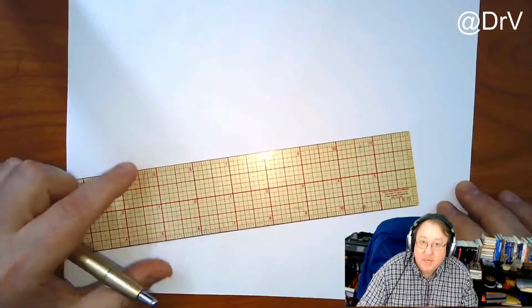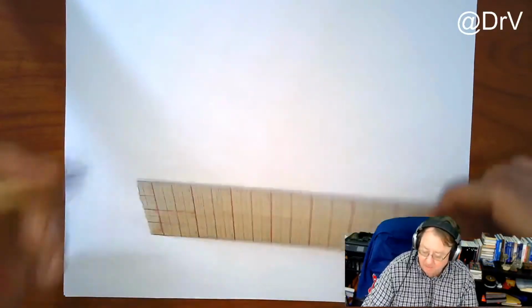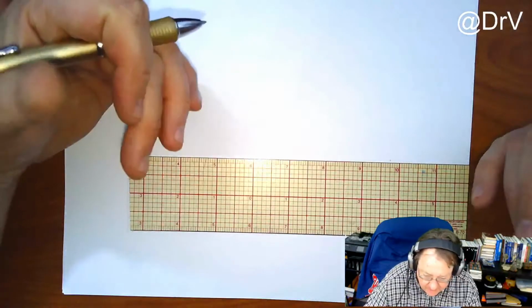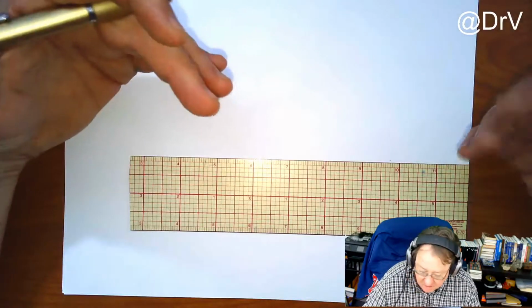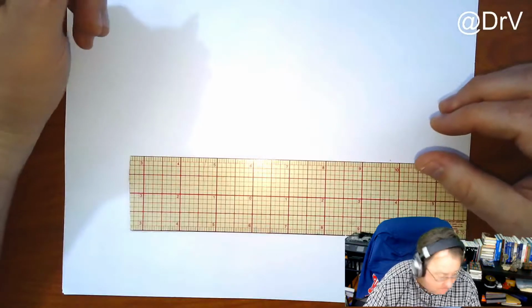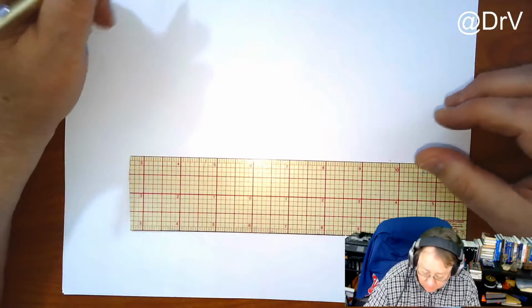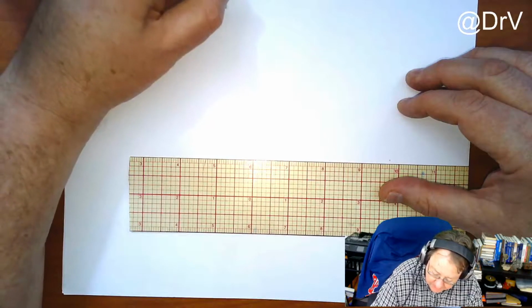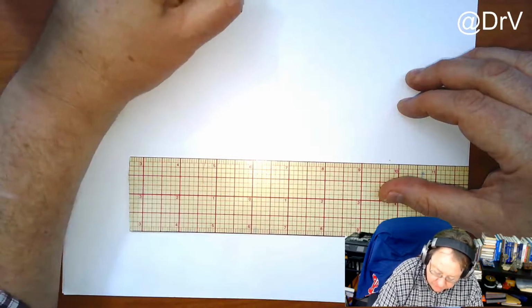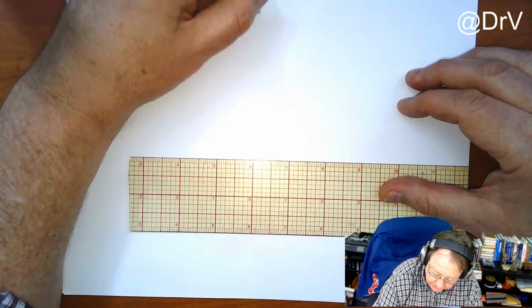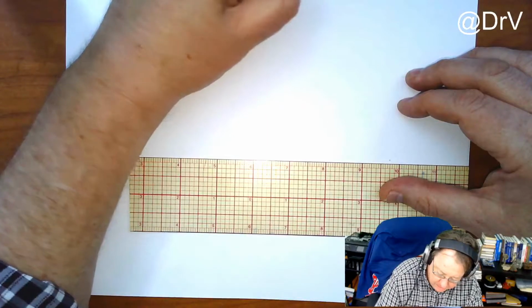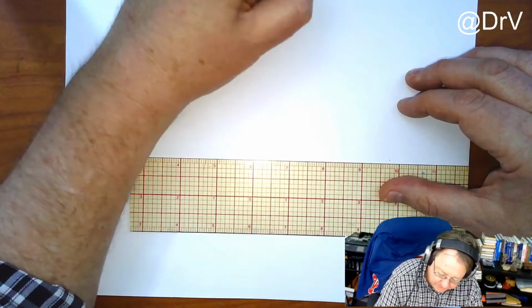So today we're going to talk about angles and vectors and all that fun stuff. I mentioned this earlier, the whole idea of conventional and unconventional.